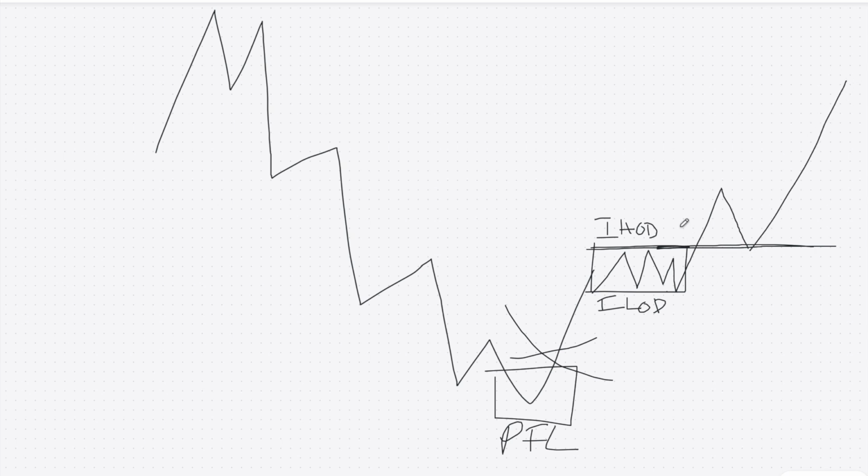So that's what a type 4 pattern would look like. These are all setups that we would look for on the buy side of things. On the sell side of things, if we're looking for sells, then obviously we'd just look the opposite, right? So let's go ahead and draw out this pattern here.